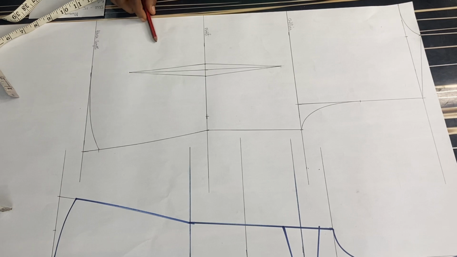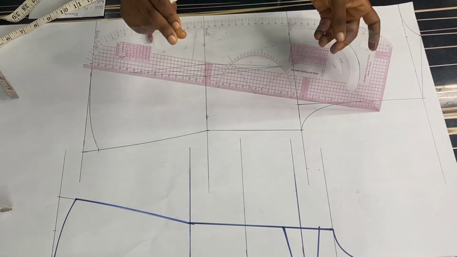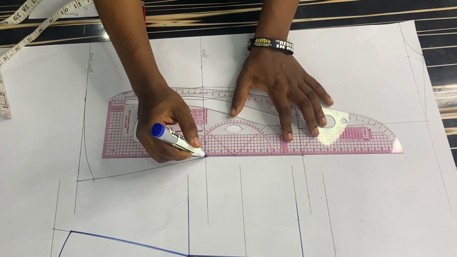So I'll be using my marker pen now to highlight this. So let's highlight this so we can see it clearly.